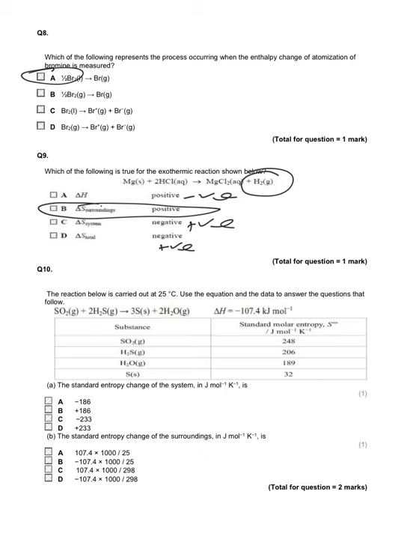Question 10, I'll just move on to another page. We've got the reaction carried out, so the standard entropy, then you get the answer of A, minus 186. Remember, delta S surroundings equals minus delta H over T. It is already minus, so it's a minus minus, which obviously makes a positive value. So it's plus 107.4 divided by the temperature, and so that gives us C.